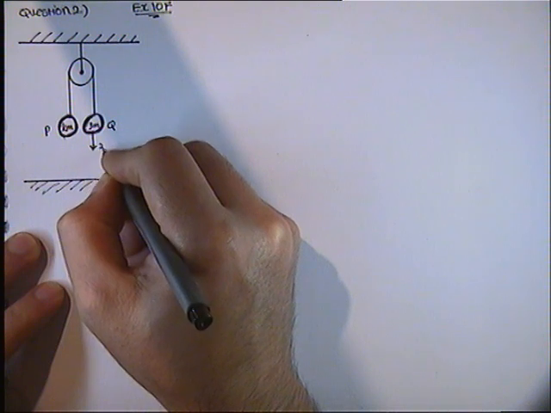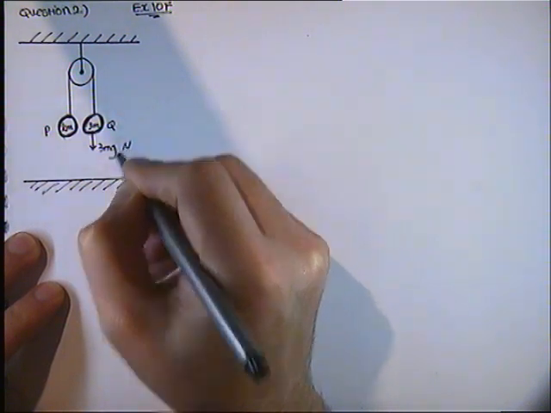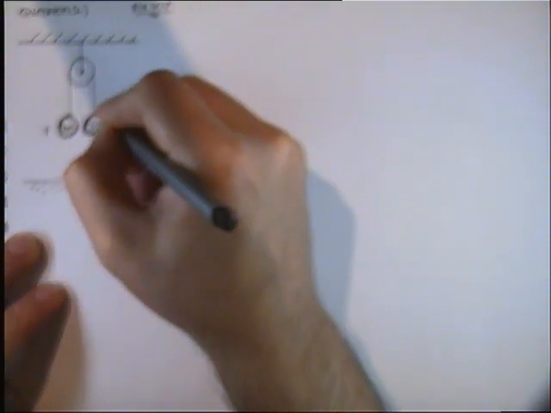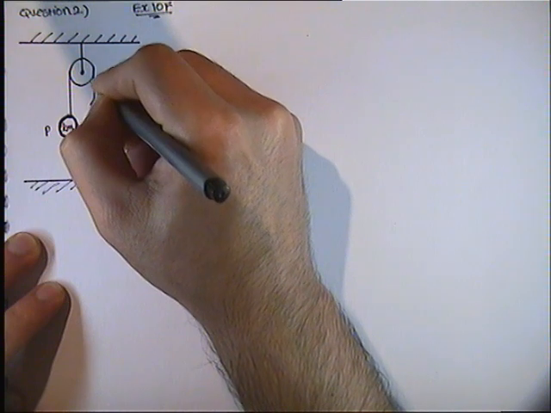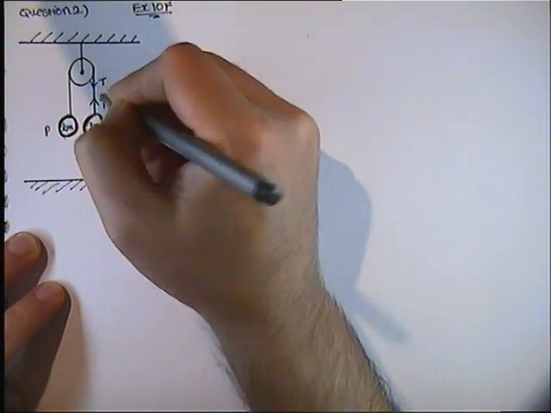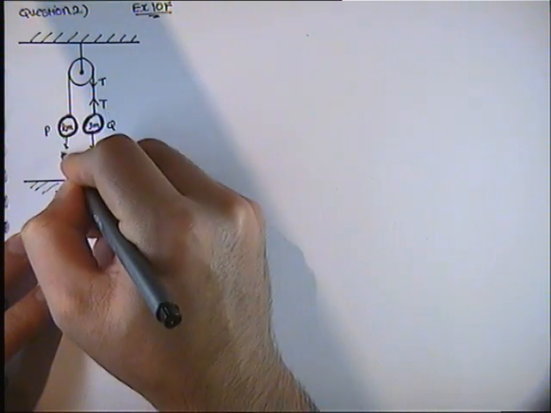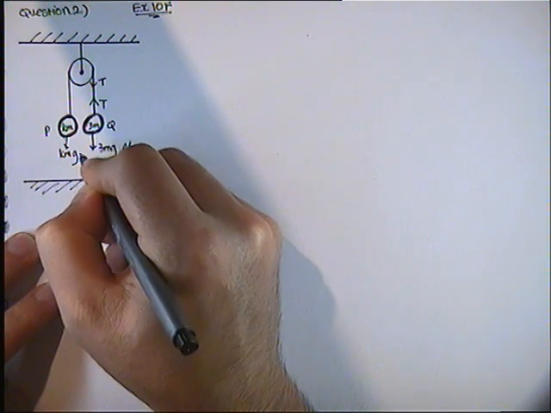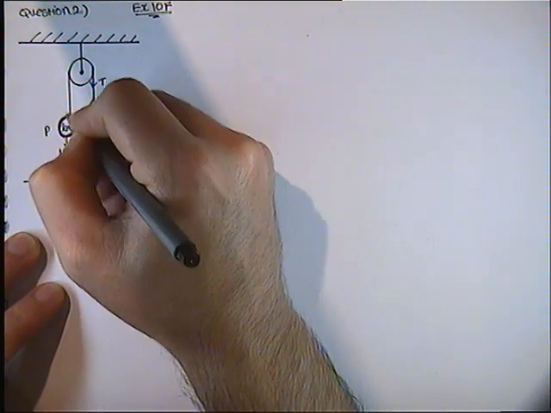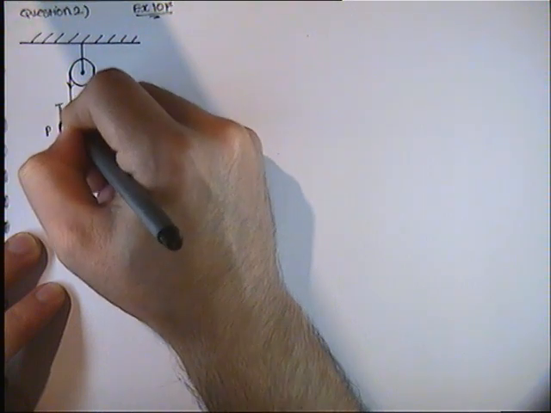So 3mg newtons downward, and there is tension here. Similarly, there is tension based on Newton's third law. And kmg newtons downward, and T upward and another T downward.